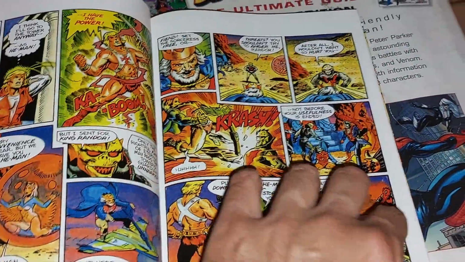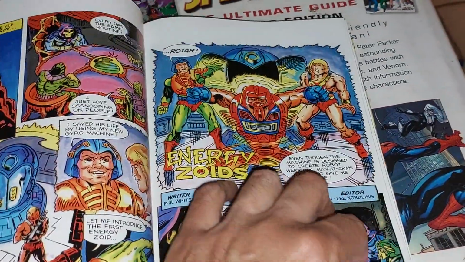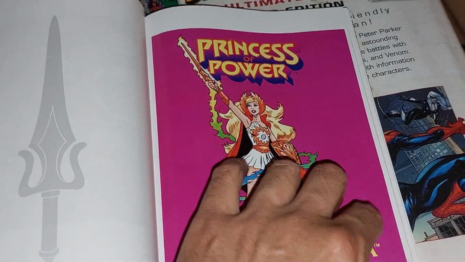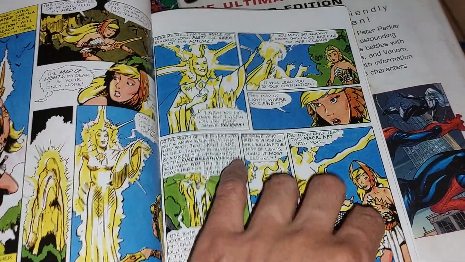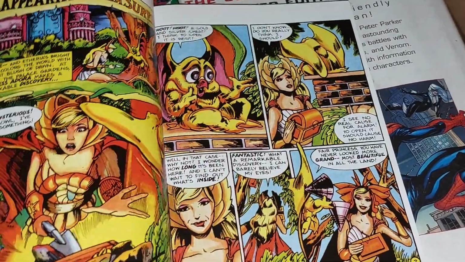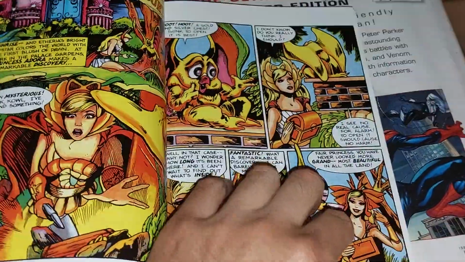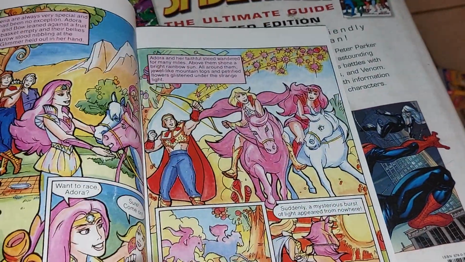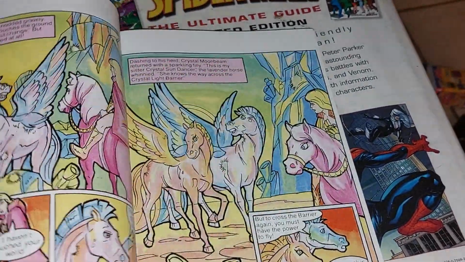And as you go through these, most of this was focused on the original series, but a few years pass, you got Princess of Power, and that had its own universe because Etheria was separate from Eternia to explain why there was no She-Ra around to stop Skeletor. I suppose it could have happened, but it didn't.